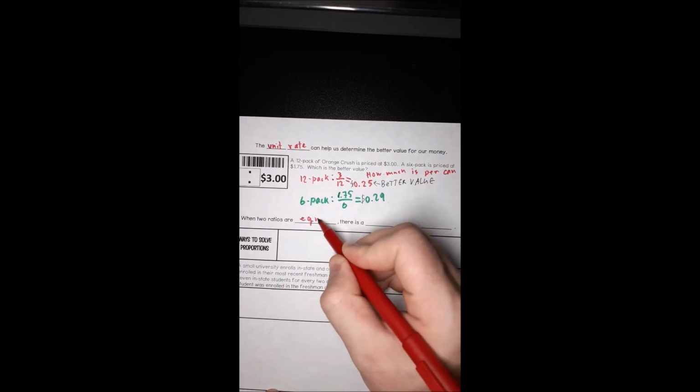Okay, so this is 25 cents per can, and this is 29 cents per can. So which one is the better value? The better value is 25 cents. Again, it's cheaper. When two ratios are equal, there is a proportional relationship.